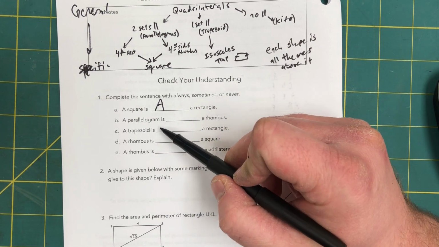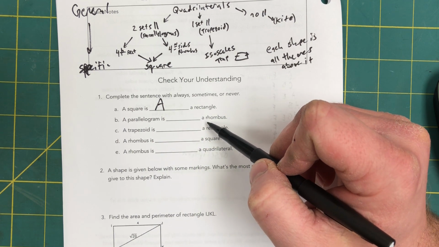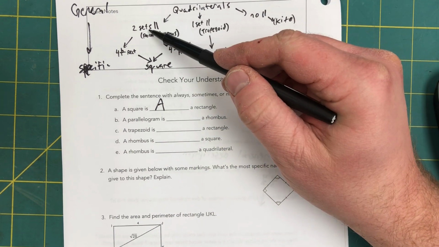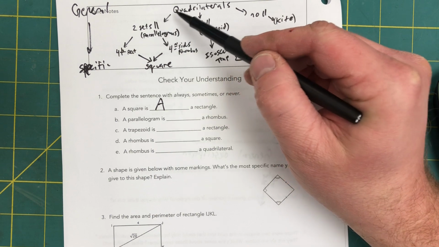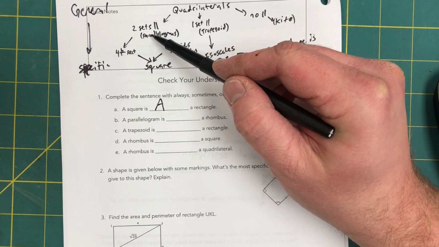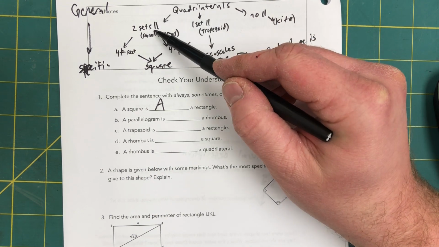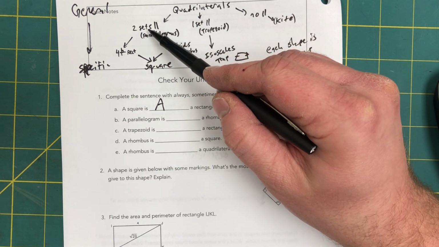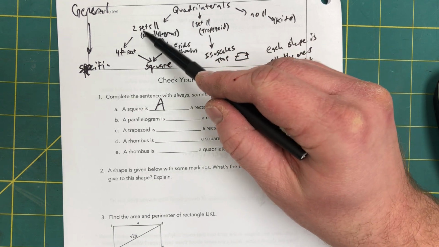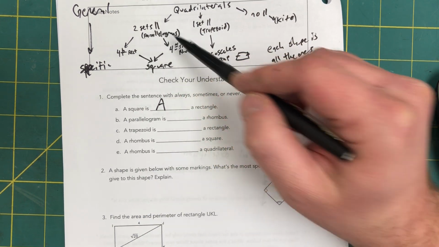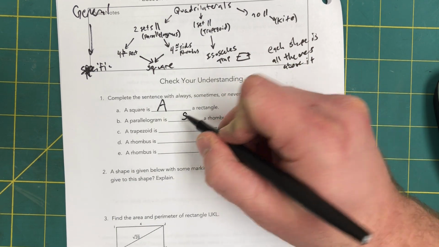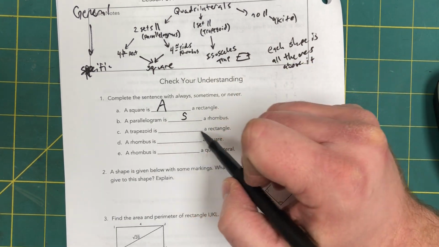A parallelogram is always or sometimes or never a rhombus. Well, here's parallelogram. And so above it is quadrilateral. So every parallelogram is a quadrilateral. But parallelograms can just be themselves. They can be a rectangle. They can be a rhombus. Okay, sometimes.